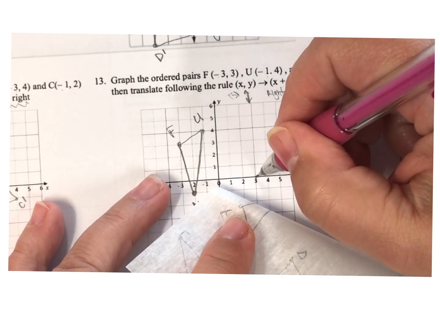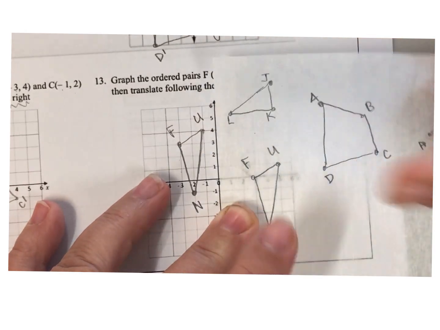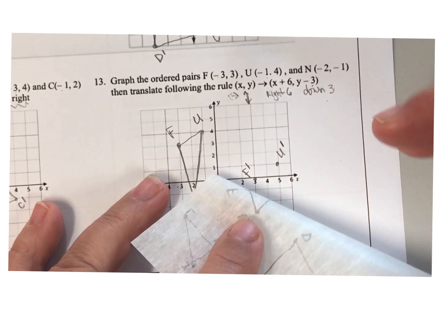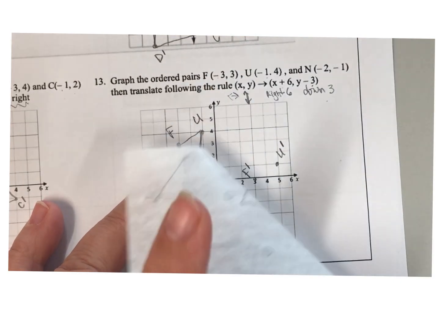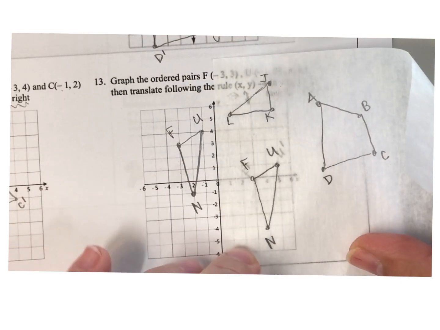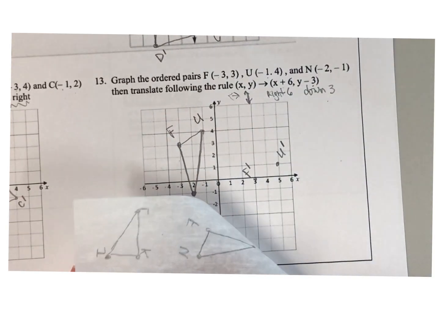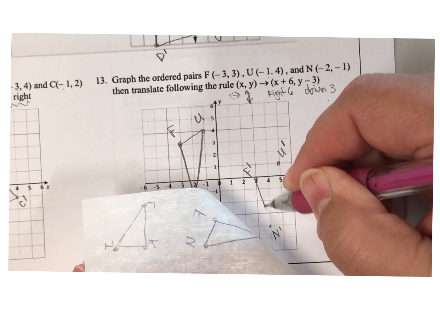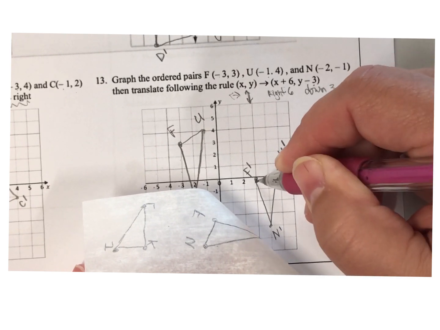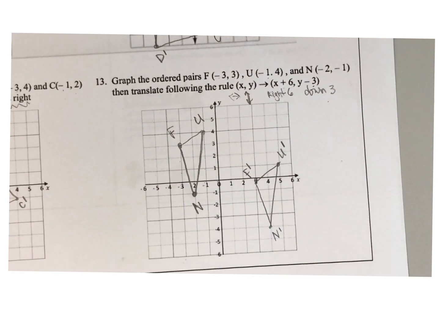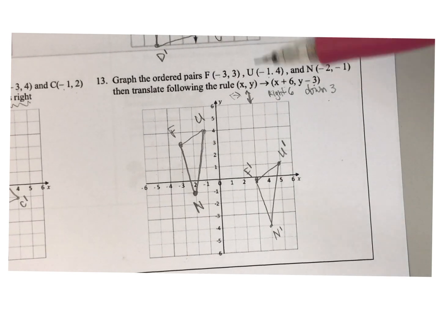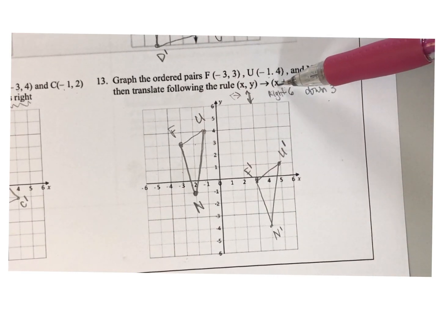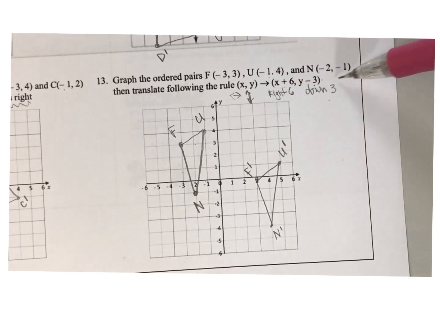So F prime is going to be here. U prime is going to be here. And N prime is way down here. So here is our N prime. Okay, and then this is our new image or end result of our picture that we moved it right 6 units and down 3 units.